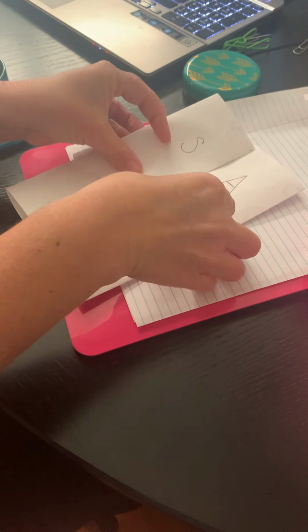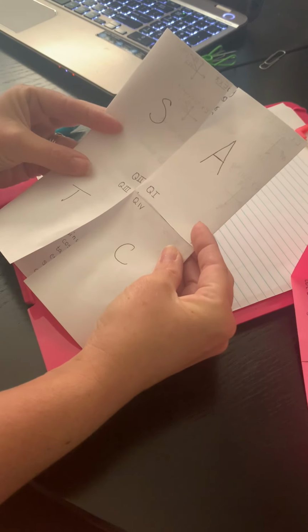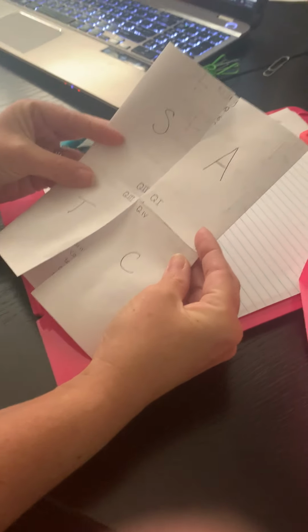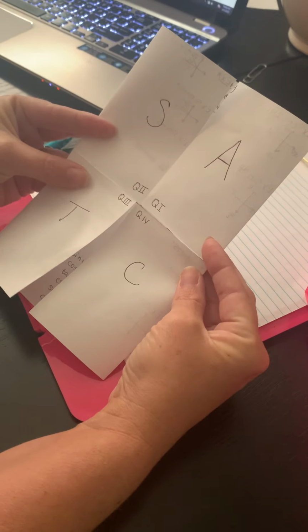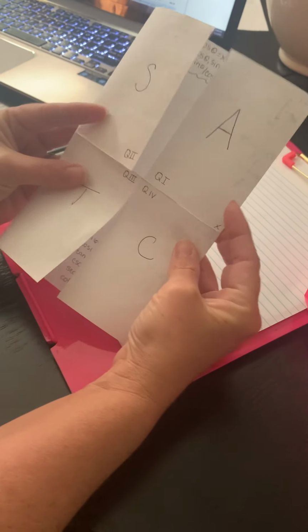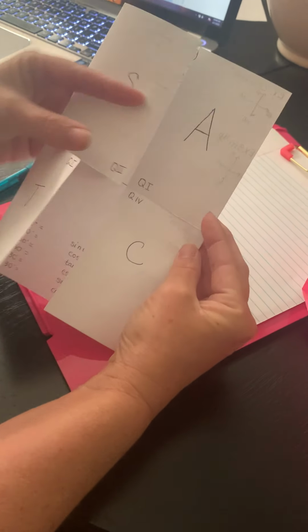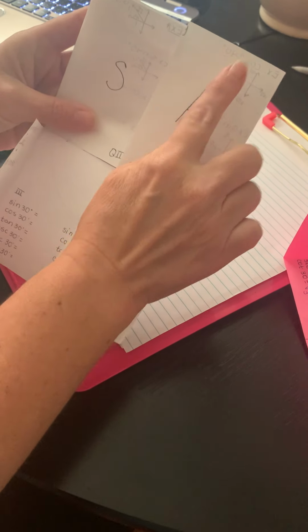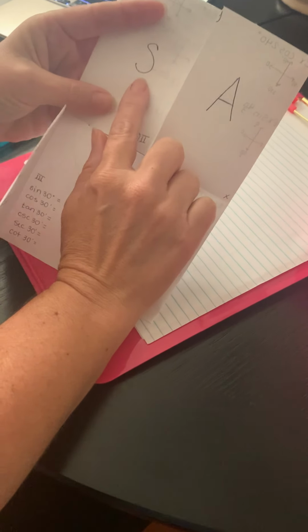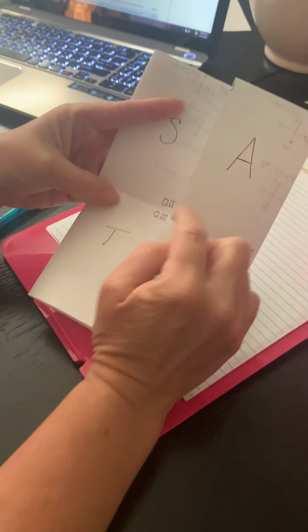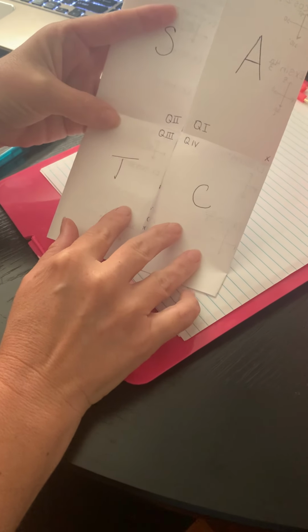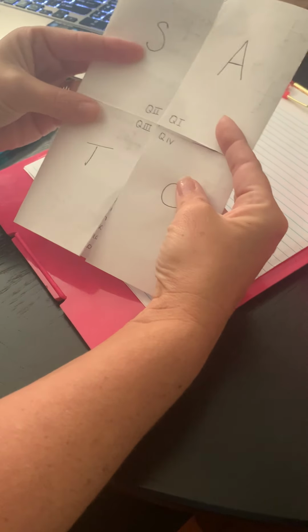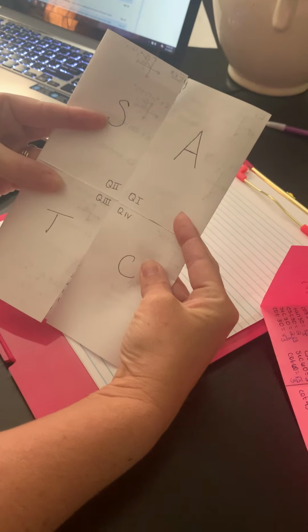You can push pause and do it, and then pick right back up. So feel free to do that. When you're done, close your 4 little doors, and put A in the top right square, S in the top left, T in the bottom left, and C in the bottom right. If you notice, this kind of forms a coordinate axis.